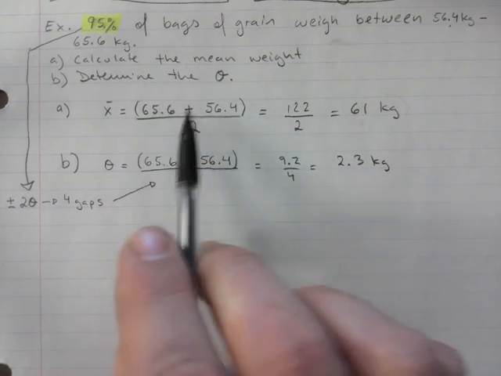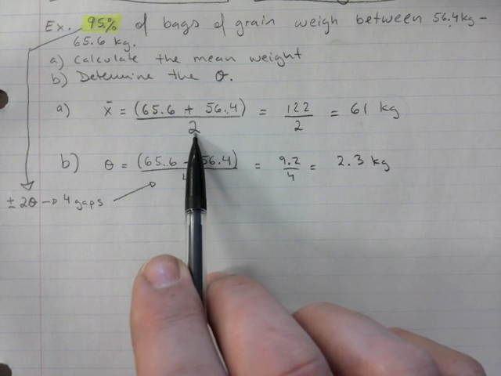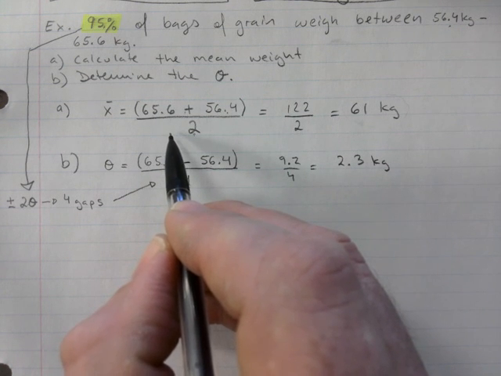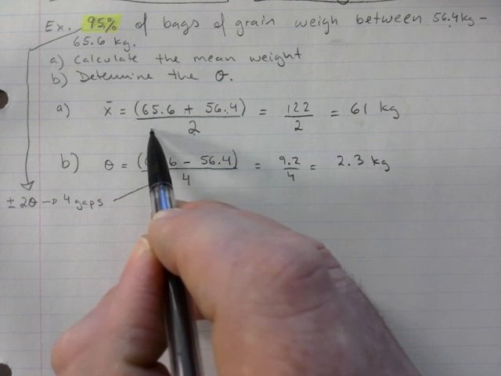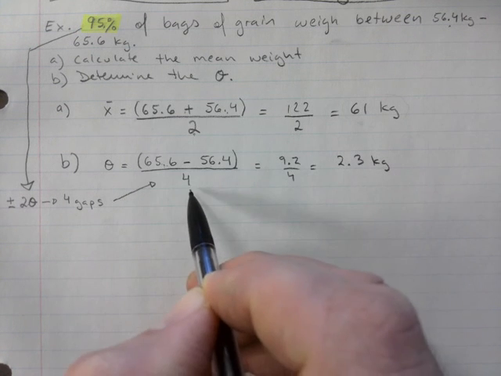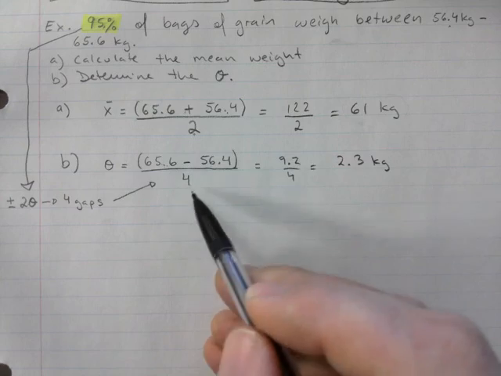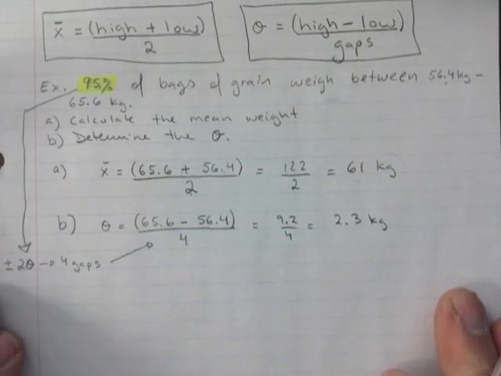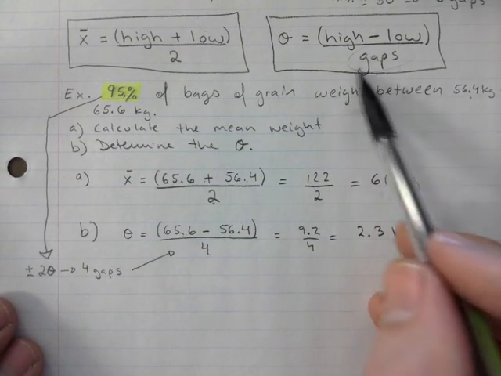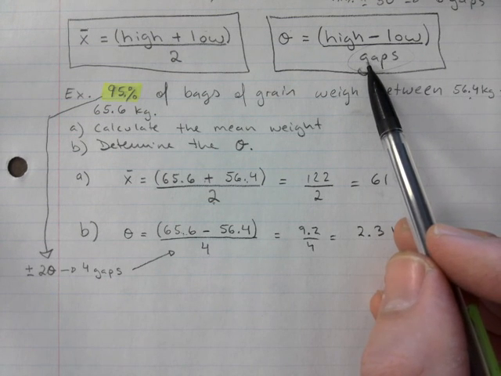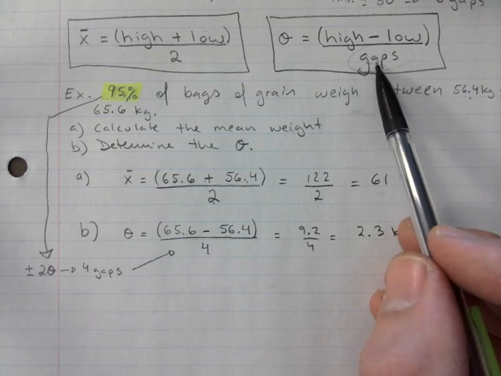So it's high plus low. It's always divided by 2. It's fixed, right? So this is not fixed, right? Because we go back to our formulas. This is gaps. So this could be, watch this. It can be 2, 4, or 6. Those are your only options. You have to figure that out based on the question.